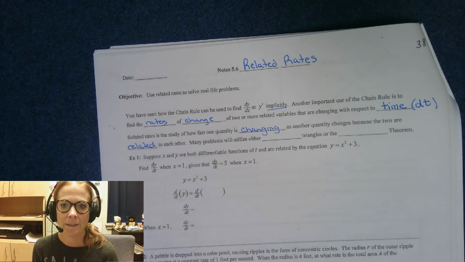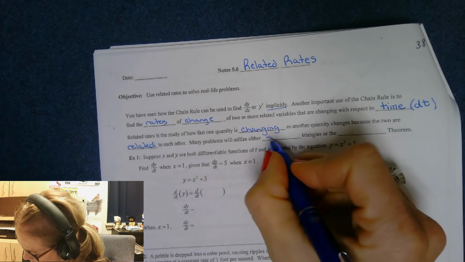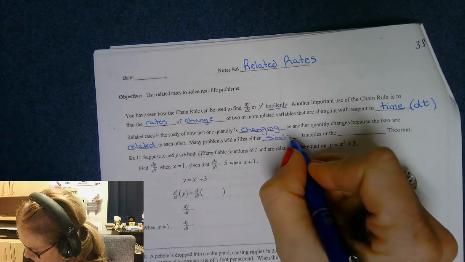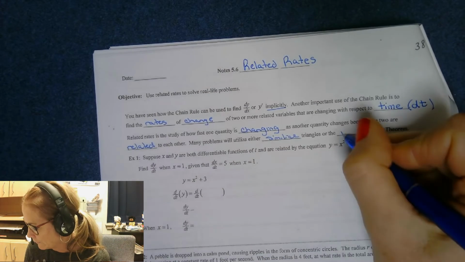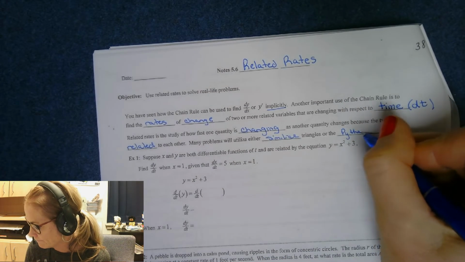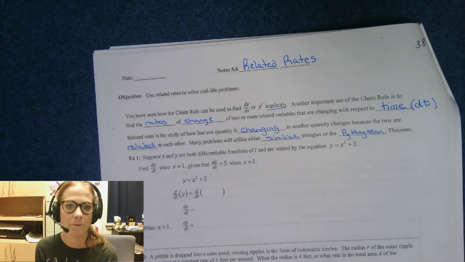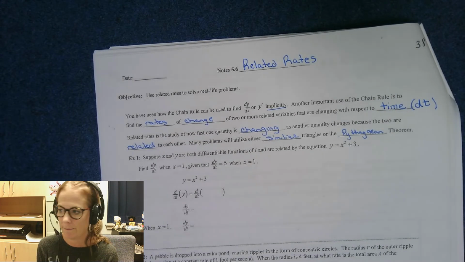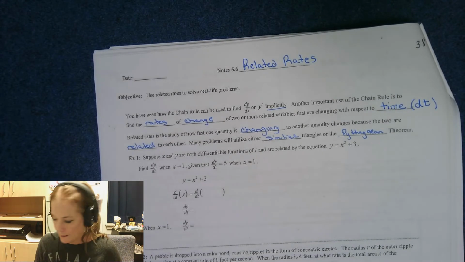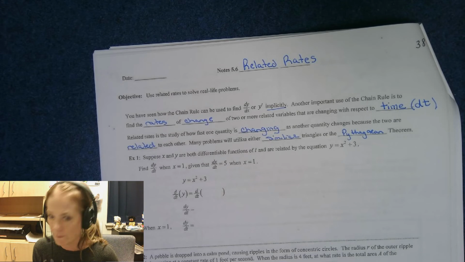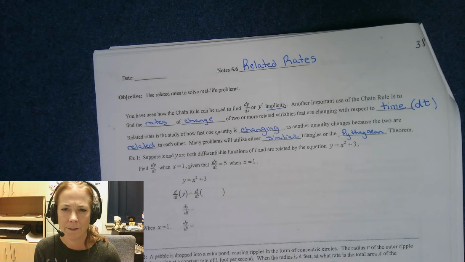Many problems will either utilize similar triangles, or the Pythagorean theorem. We'll have our geometry formulas too that might be used. This, that, and the other. So the way we're going to relate our 2 variables is to have a formula to differentiate.